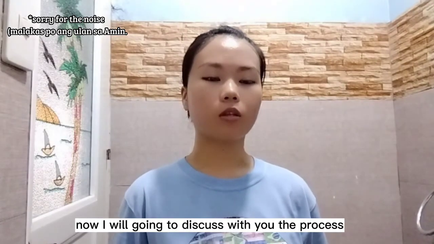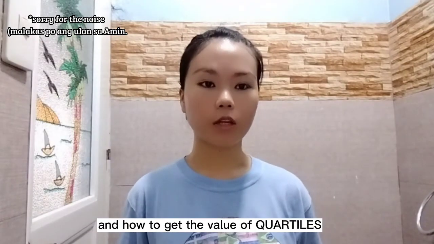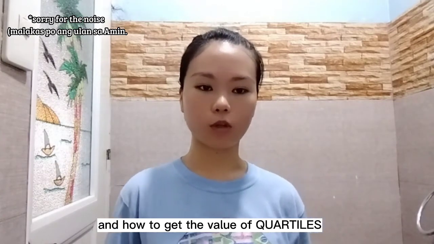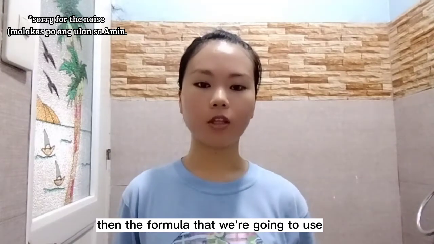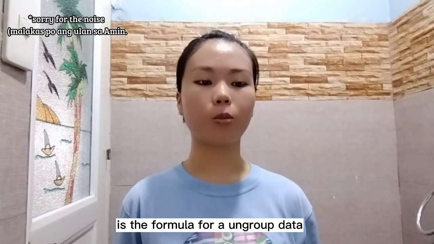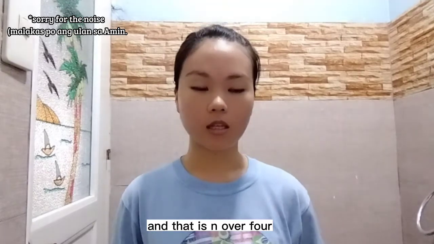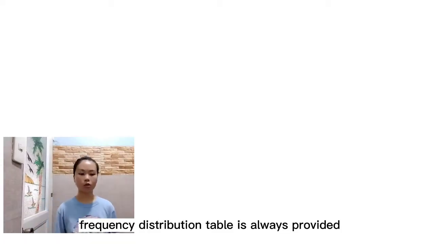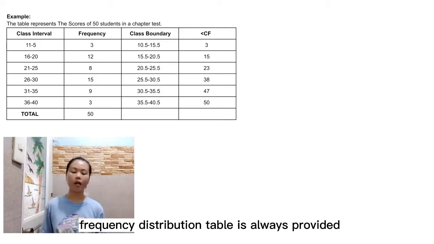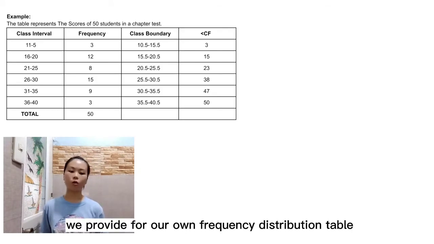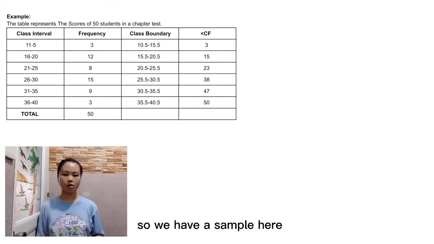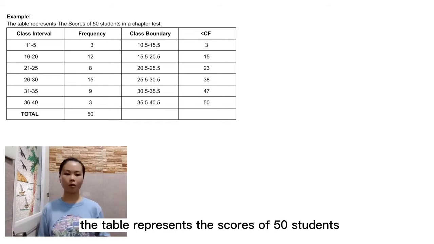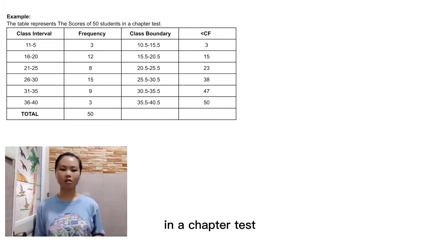Now I am going to discuss with you the process on how to get the value of the quartiles for group data. Since we're going to find the value of the first quartile, the formula that we're going to use is the formula for group data, and that is n/4. Just want to say that the frequency distribution table is always provided, but in our case, we provide our own frequency distribution table. So we have an example here. The table represents the scores of 50 students in a chapter test.